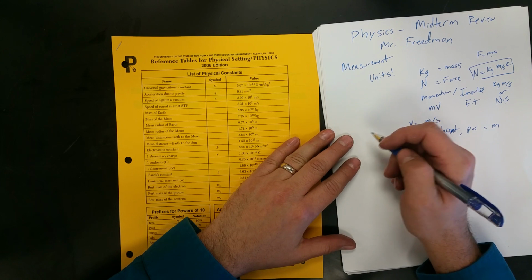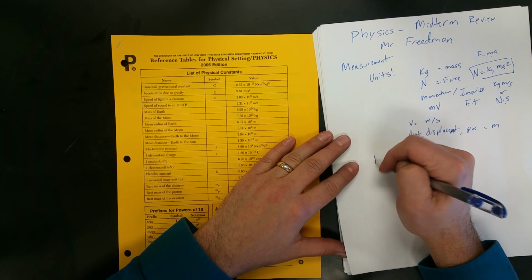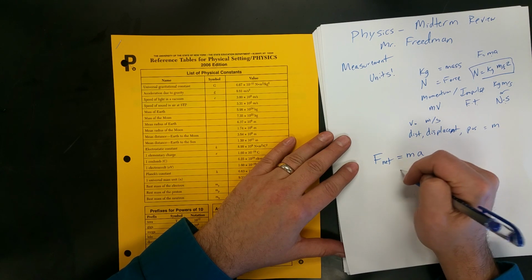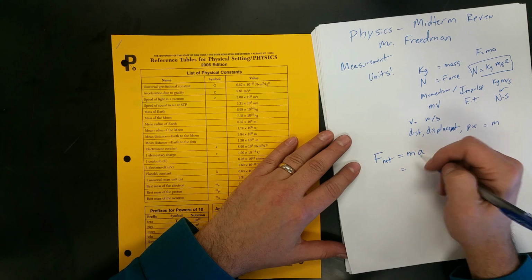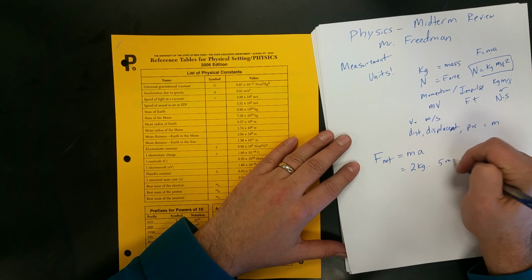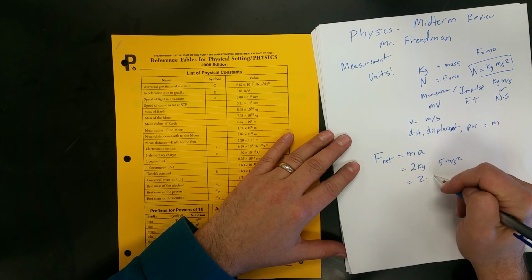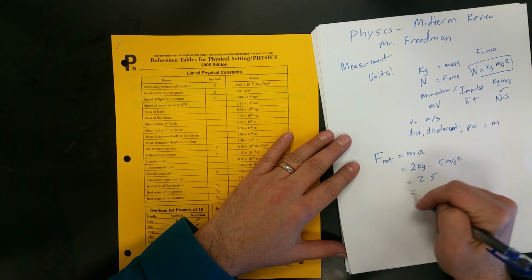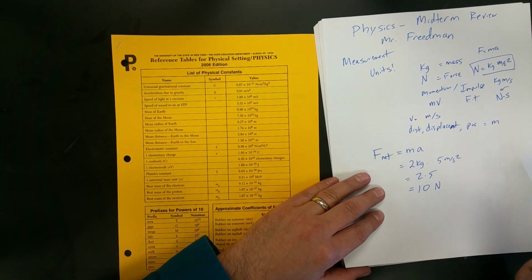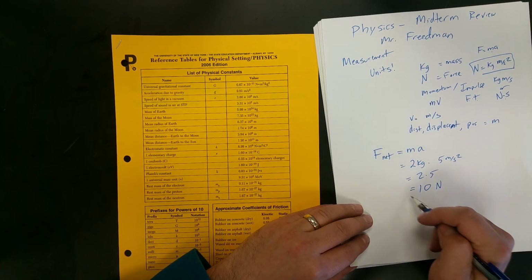Whenever you're asked to do an equation, show all work, including equation and substitution with units, you need to include the equation net force equals mass times acceleration. Then you've got to put the right units in. 2 kilograms times 5 meters per second squared. And write your solution. You don't have to use units in the middle, 2 times 5, and you can just say 10, and the correct units with it. Newtons is the correct unit. You could write kilograms, meters per second squared, that's fine too.